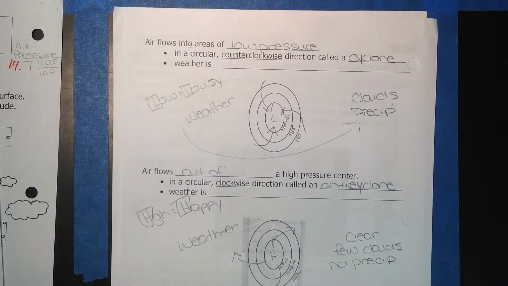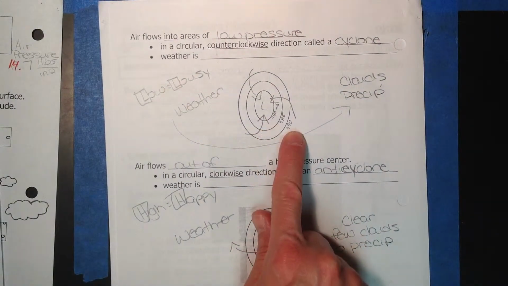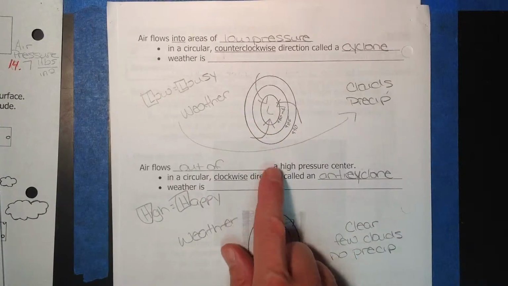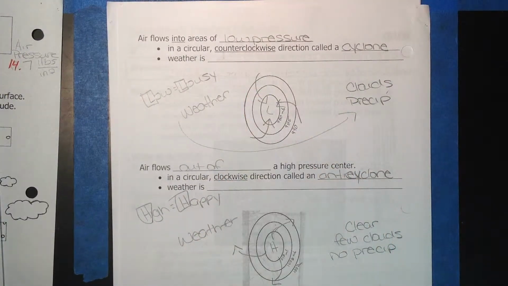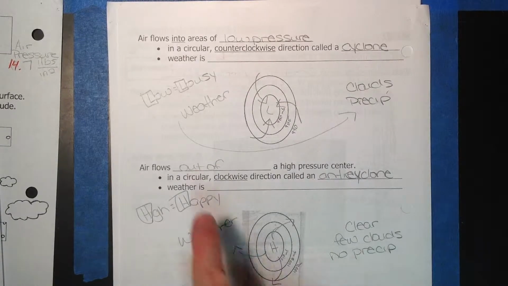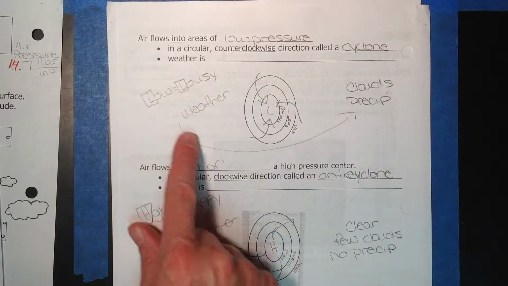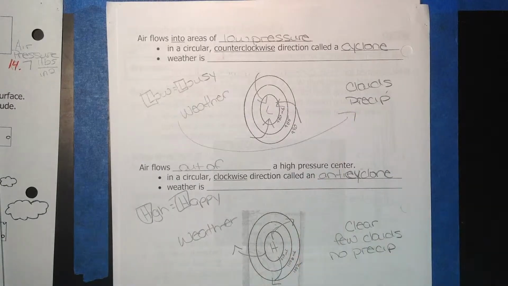This is an important page. Low pressure. Notice how the numbers go down. It's low pressure in the center. Winds curve in like this. They go inward and counterclockwise. Wind always blows from high to low. And then low pressure causes lousy weather. That means precipitation and clouds.